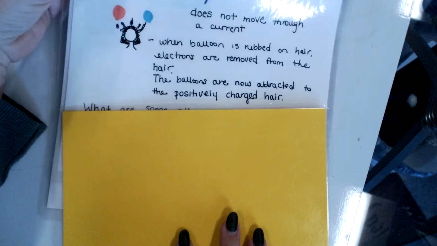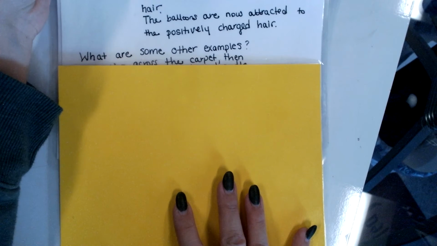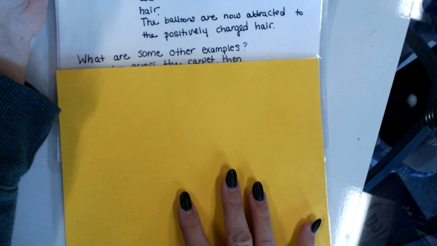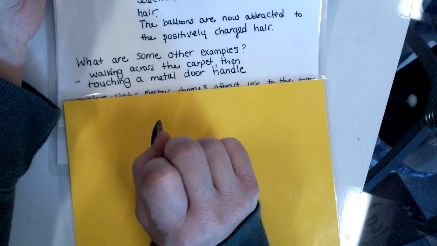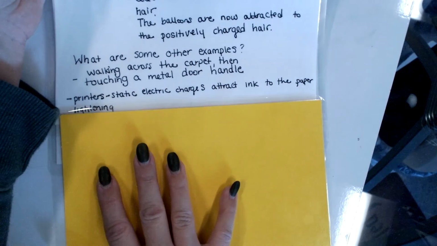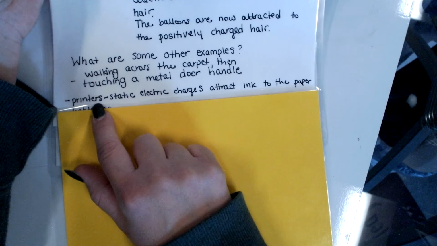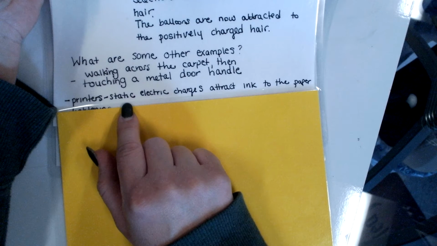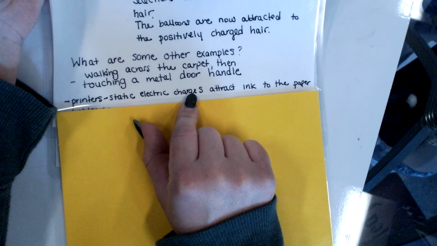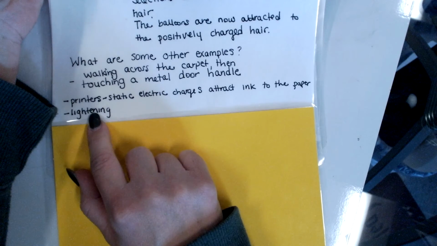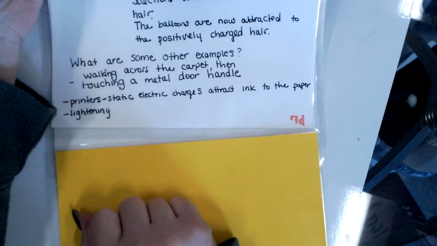And what are some other examples of static electricity? Guys, walking across a carpet and then touching a metal door handle. You know how sometimes it'll give you that shock? Printers. These are made with static electricity. So static electric charges attract ink to the paper. And then lightning is also an example of static electricity, guys.